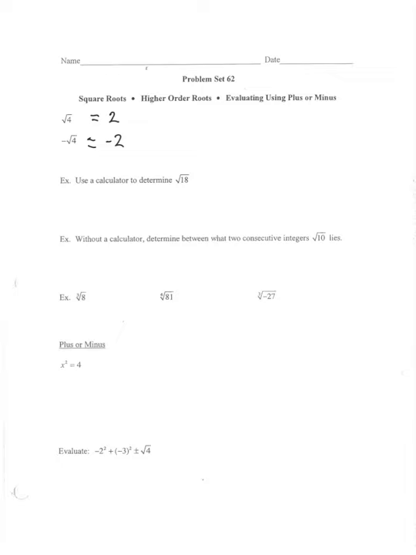Here's another example where we can evaluate a root. So this is a square root of 18, and this might be a bit tricky because 18 isn't a perfect square, meaning there's no integer times itself that gets you to 18. But one of the things that you can do to get an idea of where it is, is think of the perfect squares that are above and below 18.